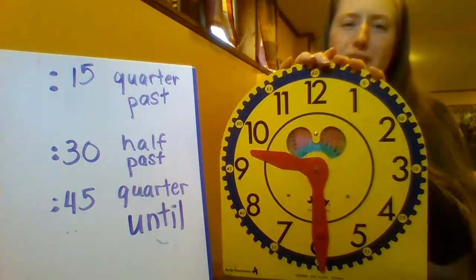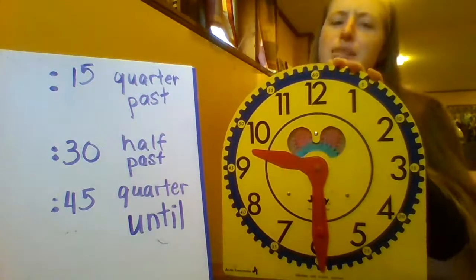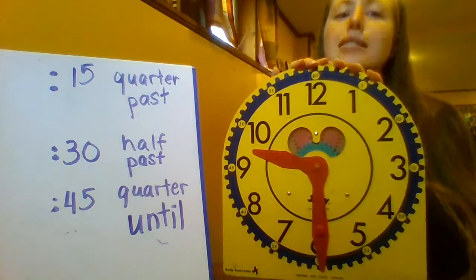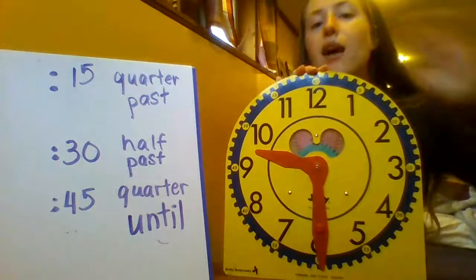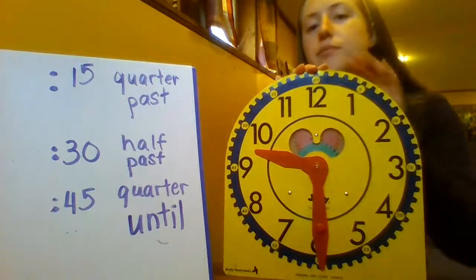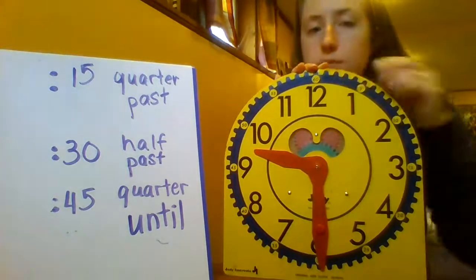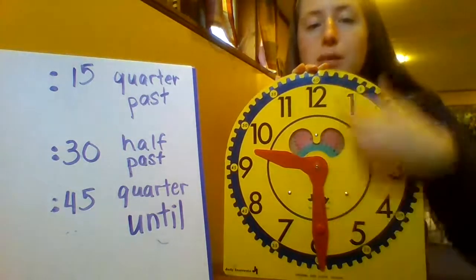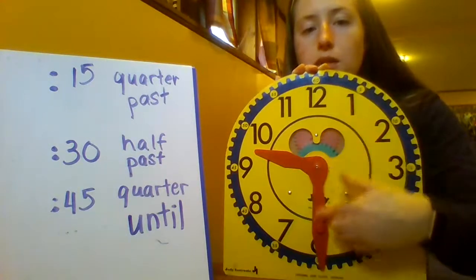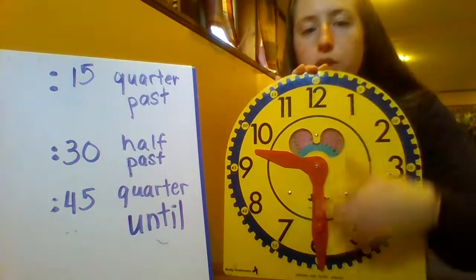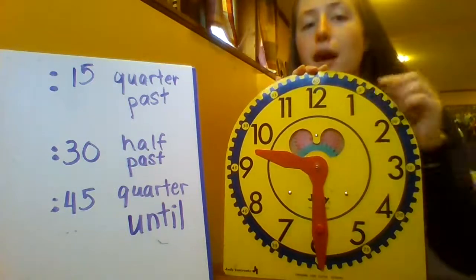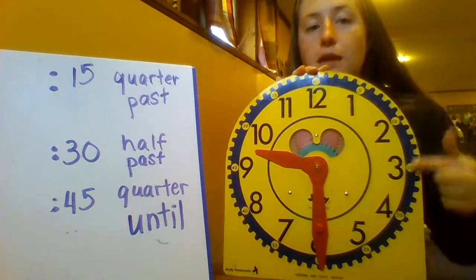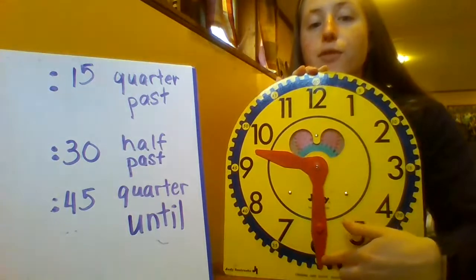Because again, did we go past 9 already? It's been done. 9:30 is done. We're over 9:30. We passed 9 o'clock and now we're at 9:30. So it is half past because look, this is a line halfway through our circle. So it's half past. Now we are at 5, 10, 15, 20, 25, 30.